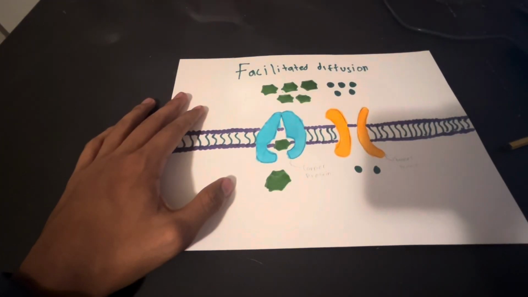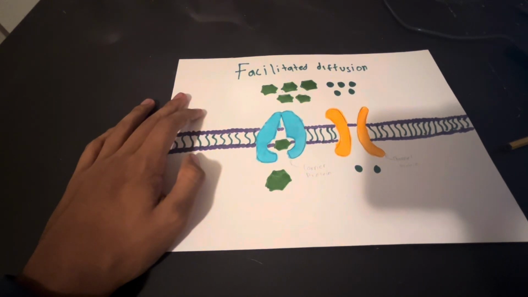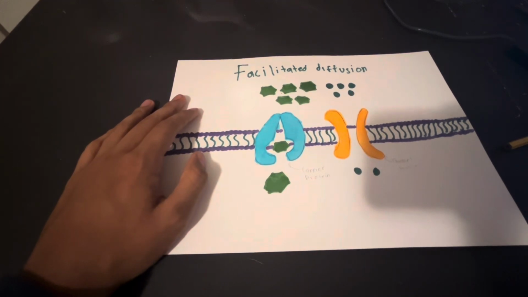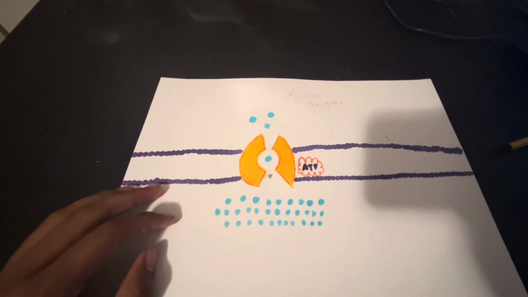Now here is facilitated diffusion. Facilitated diffusion is similar to simple diffusion because it also moves molecules from high to low concentration, but this time molecules need help from transport proteins in the cell membrane. These proteins act like doors that can only let certain substances through. For example, glucose and ions like sodium and potassium use facilitated diffusion to get into or out of the cell.